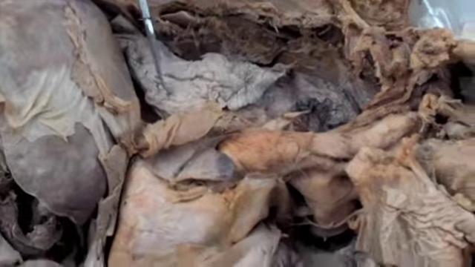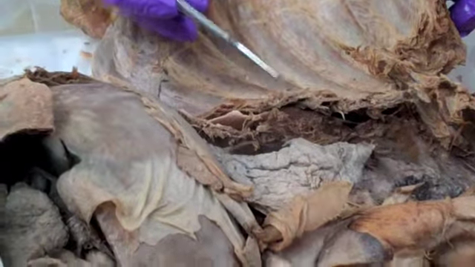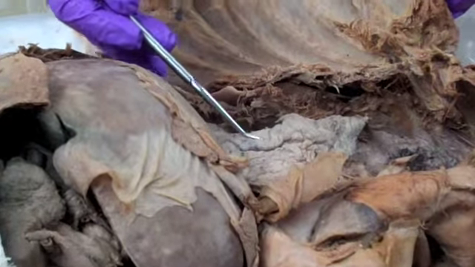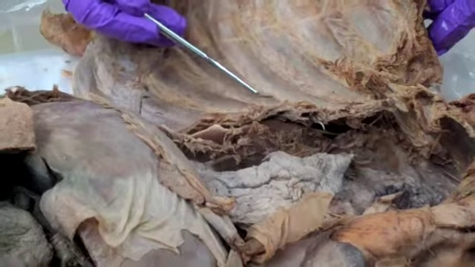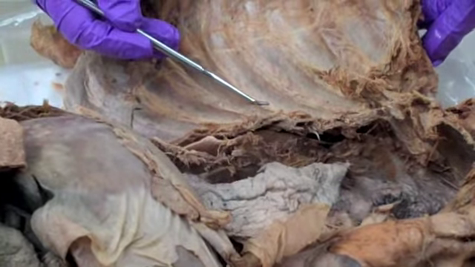The visceral pleura is right on the lung tissue, and the parietal pleura is on the chest cavity. This is a collapsed lung because there is air in between the visceral and the parietal pleura, making the lungs recoil and collapse.